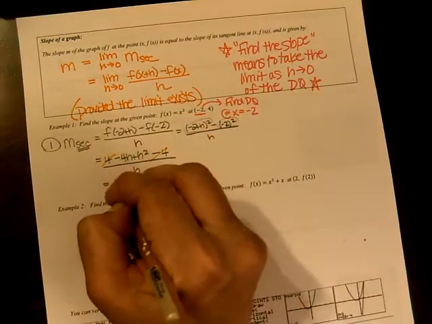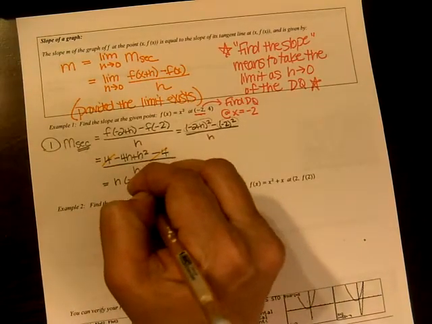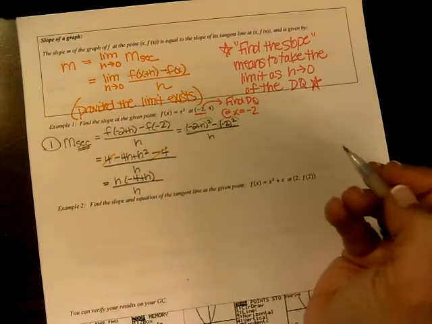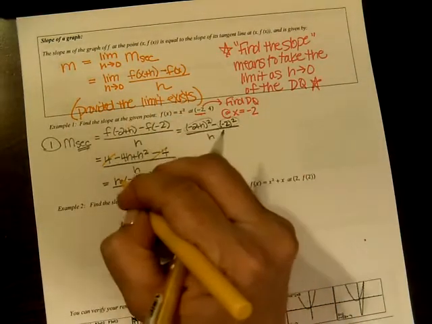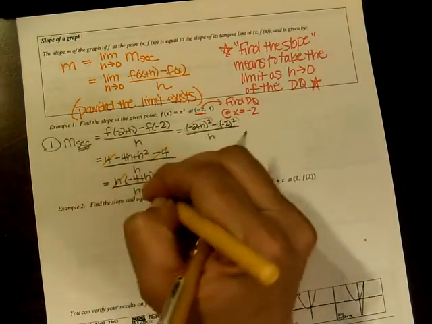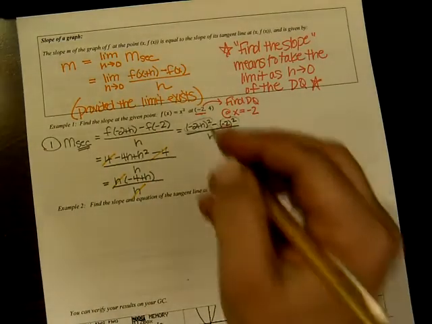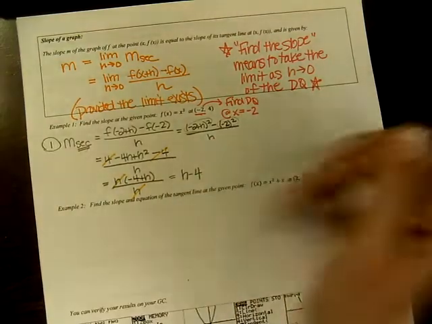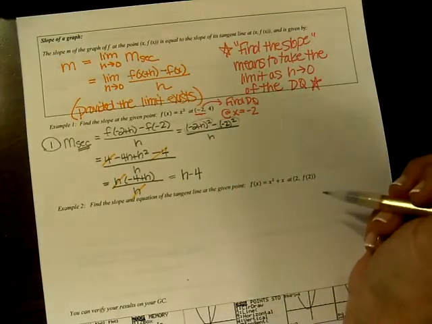And I can see I can take an h out up top. And then that's really handy because I factored an h out of the numerator, I can then simplify, and I see that this slope of the secant is given by -4 plus h, or h minus 4.